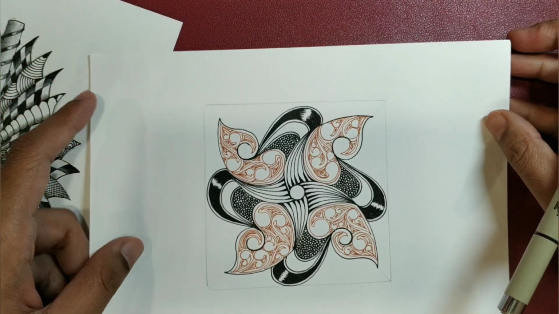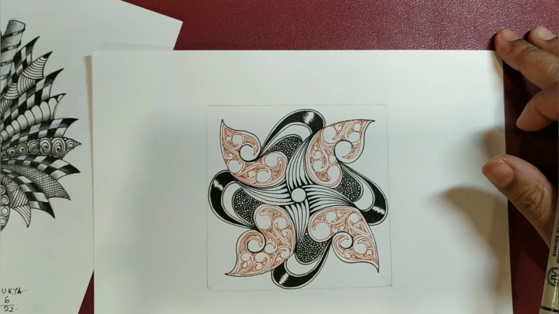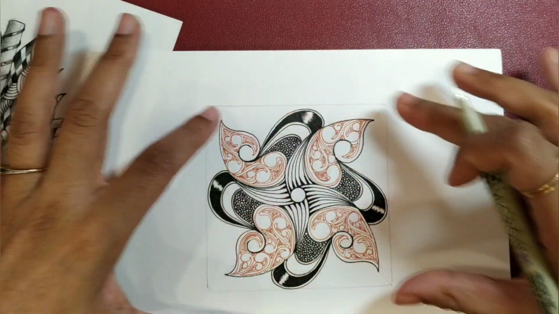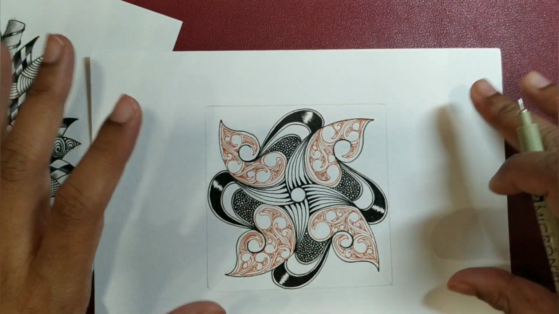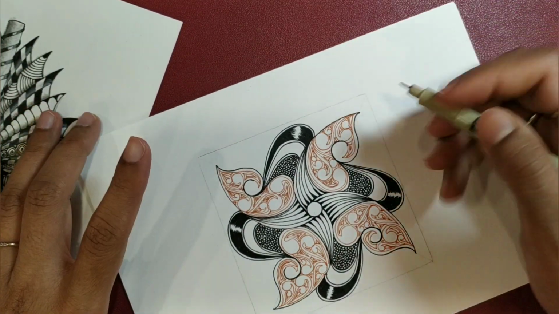So that's about our motif for today. Now we have a square here, right? If you want, you can add something in the background also, or you can leave the motif as it is. So let's see if we want to do something there.